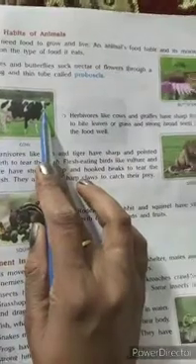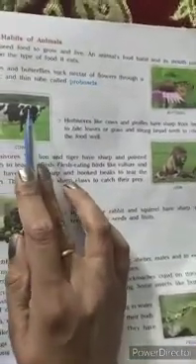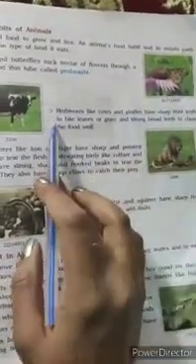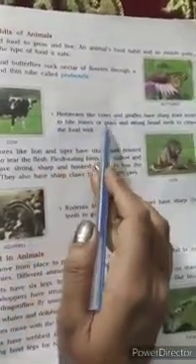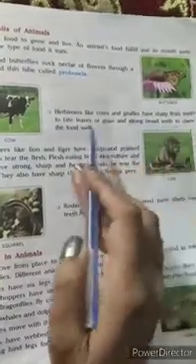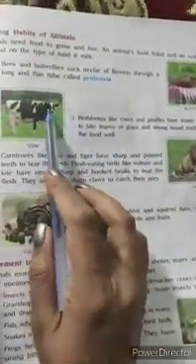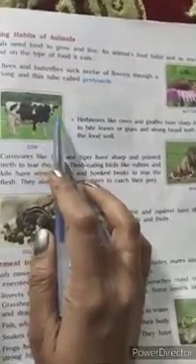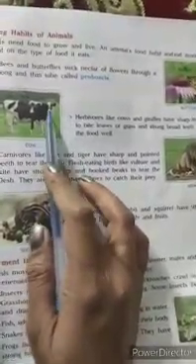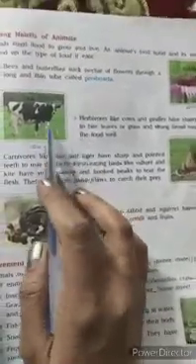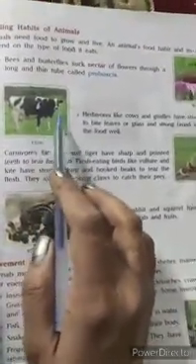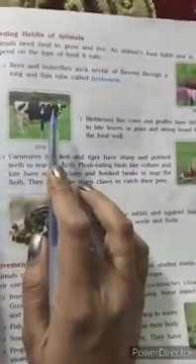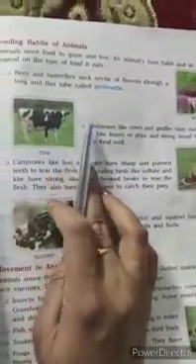It is very sharp, but it is broad in shape. Their teeth are basically sharp and broad so that they can bite the leaves or grass and chew the food, because they take a long time to chew the whole food. So they have broad teeth which help them to chew the food properly.